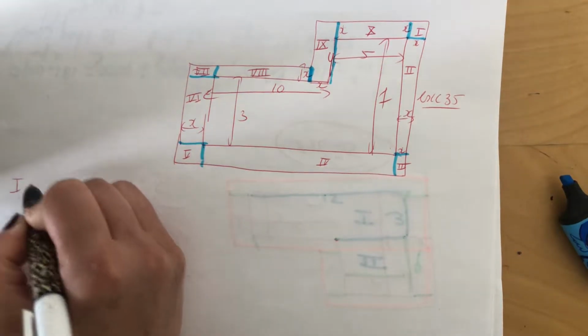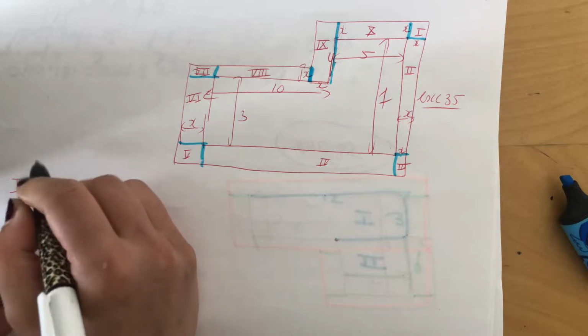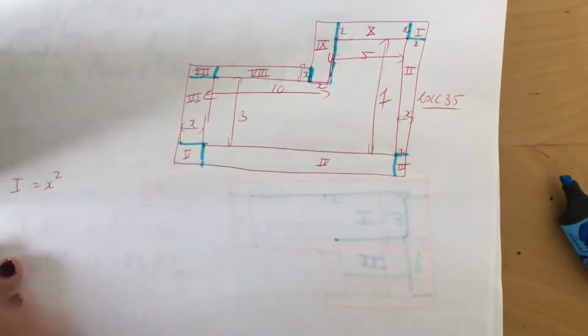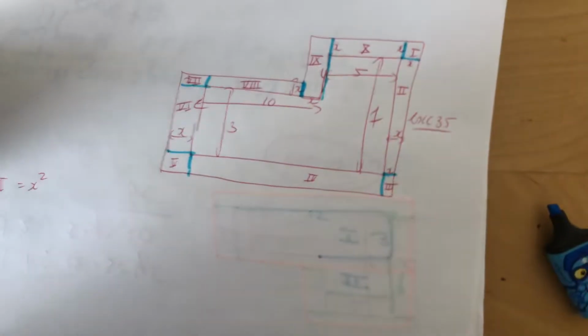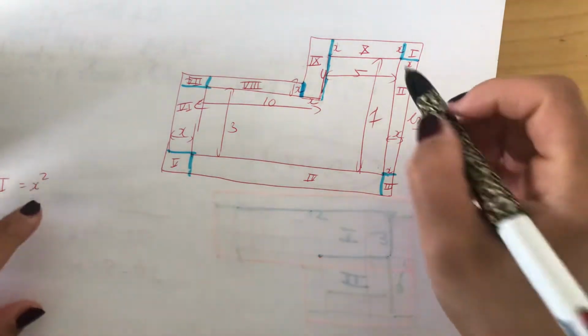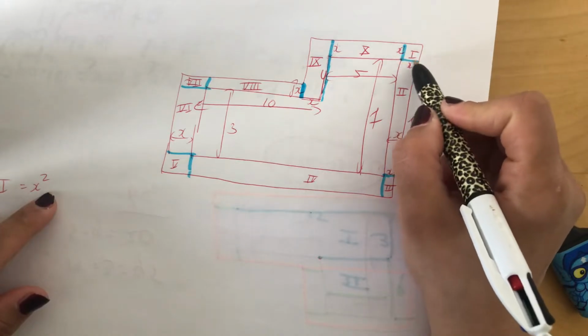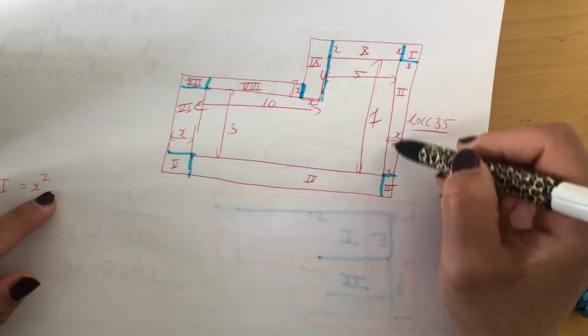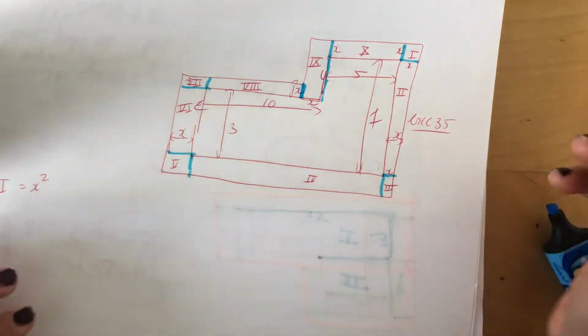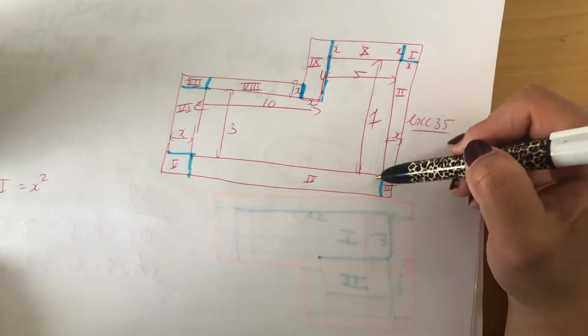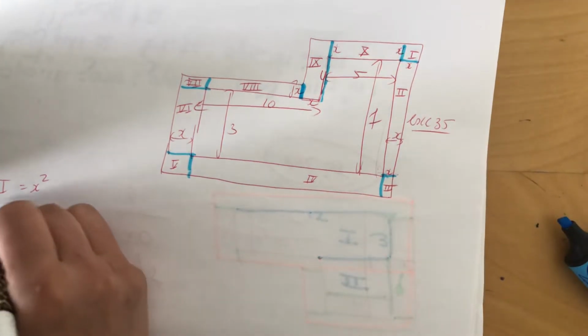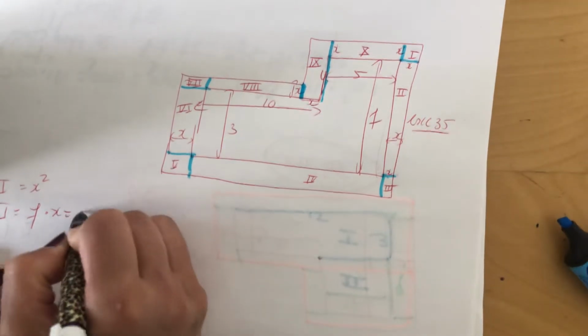Let's start with the first one. The first one is going to be x squared. Yeah? Okay. Then, the second rectangle, look at it. It's going to be 7 times x. So the second one will be 7 times x is 7x.